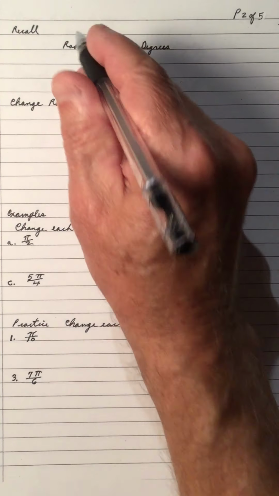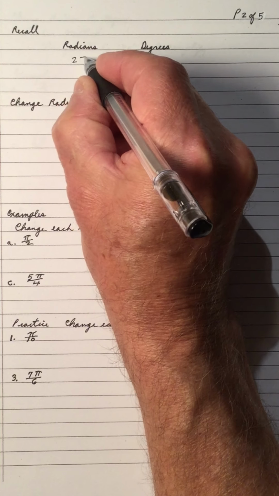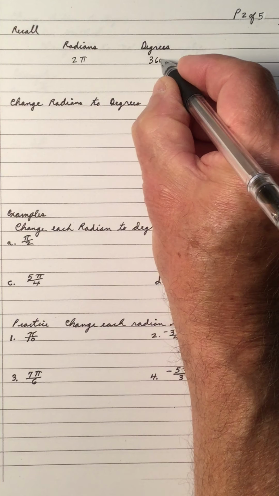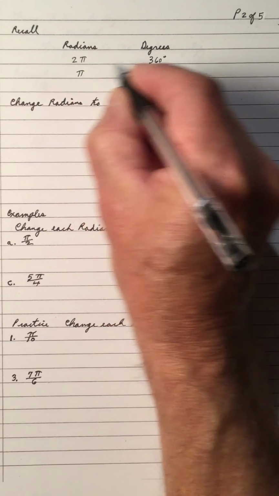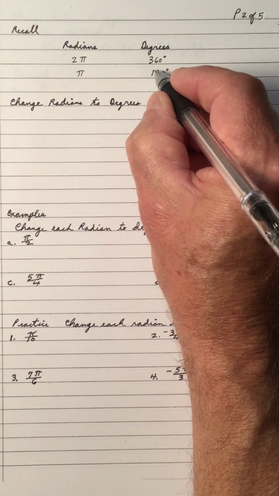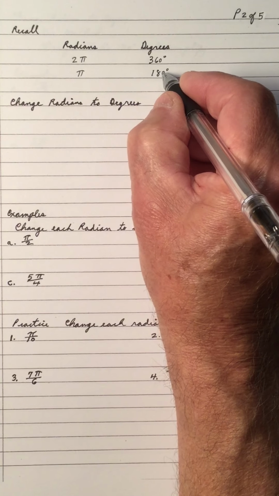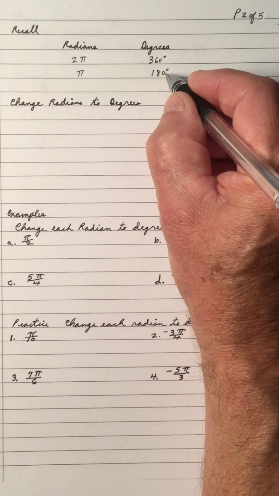Recall, one rotation in radians is 2 pi, and that's equivalent to 360 degrees. If you divide by 2, you get pi, and 180 degrees. So this is the one that I use most. Pi radians is equivalent to 180 degrees.